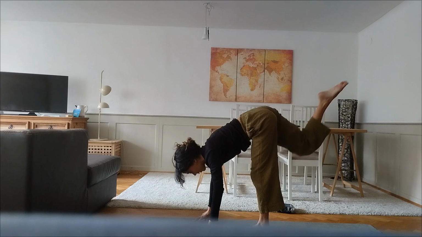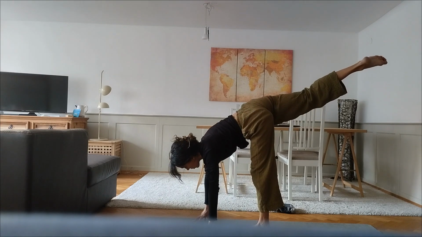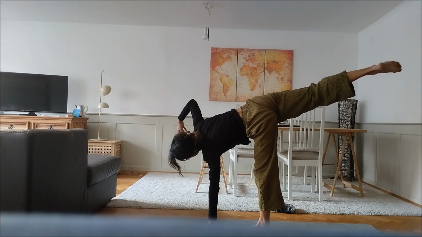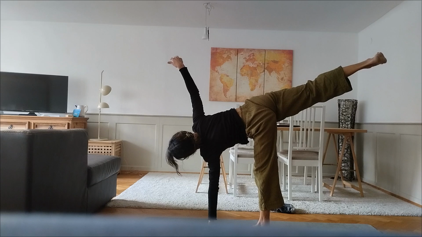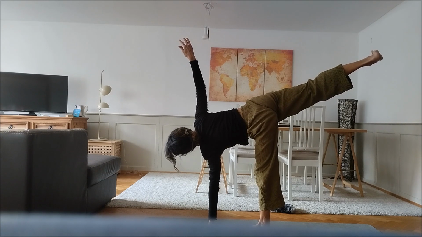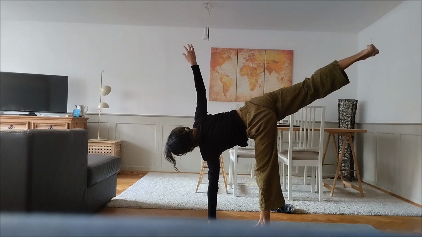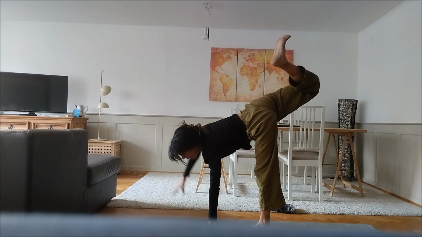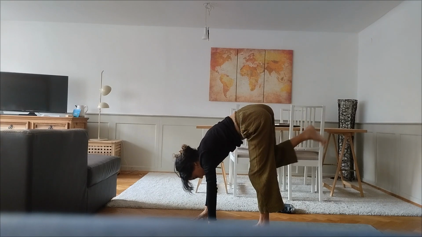And one more time, and then start to rotate your hip, and the right arm goes towards the sky, expand. Really space in your spine and in your arms, and then coming back to the fourfold.